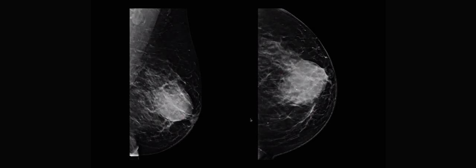What does partially obscured mean? Partially obscured means we either use circumscribed or obscured. Circumscribed meaning more than 75% of the margin is visualized. If more than 25% is not visualized, we can call it obscured. And obscured means that there is adjacent breast tissue that's obscuring visualization.